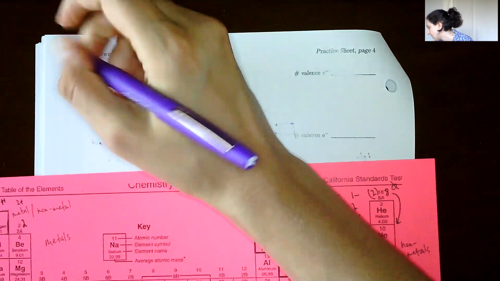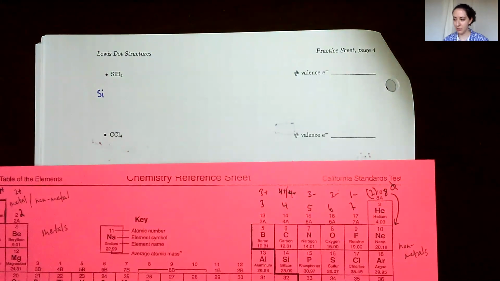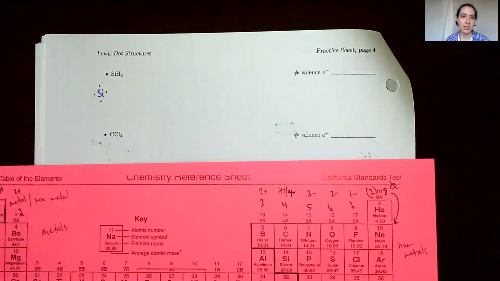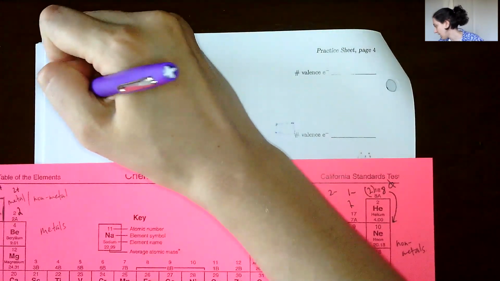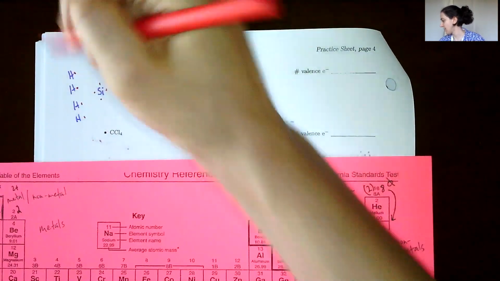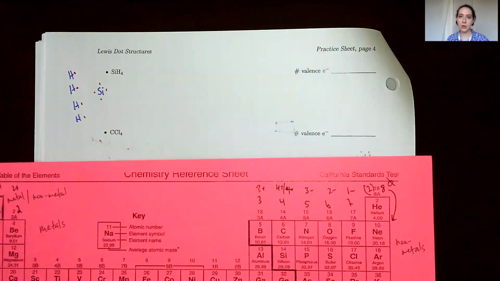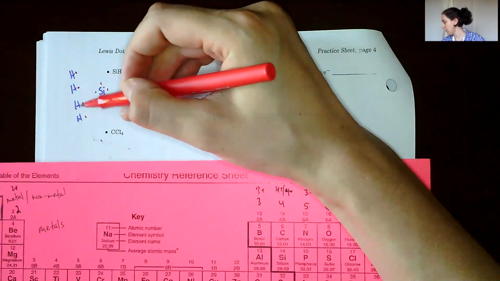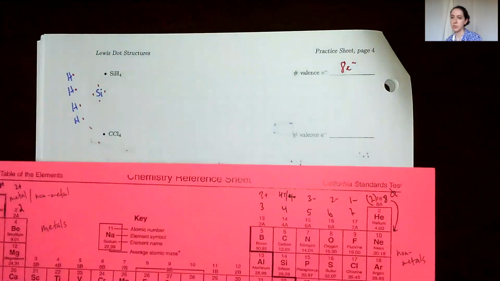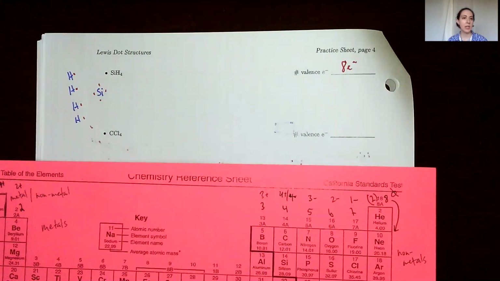I like to think of this almost like a word bank. Like here's all the little puzzle pieces and we just got to figure out how we're going to put them together. Then we have 4 hydrogens. So hydrogen, hydrogen, hydrogen, hydrogen. Each one has 1 valence electron, okay? So looking so far at our totals, it looks like we have 1, 2, 3, 4, 5, 6, 7, 8 total valence electrons. So we want to make sure we end up with 8 at the end.